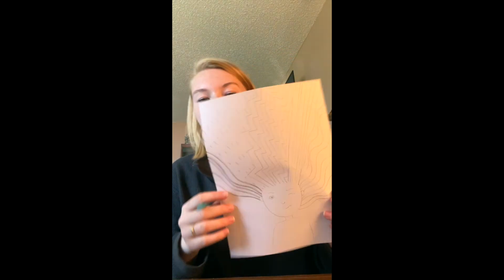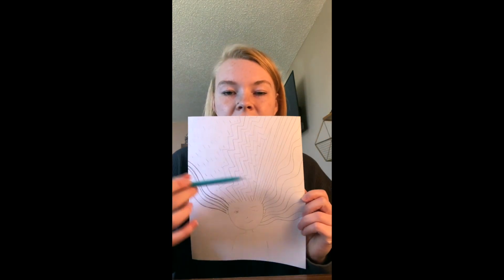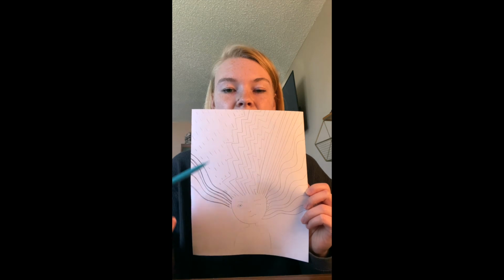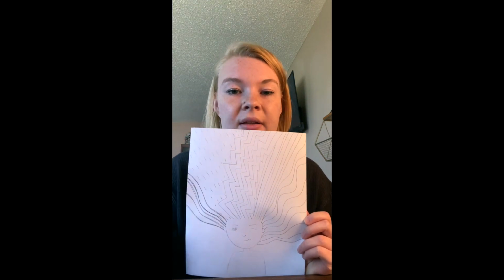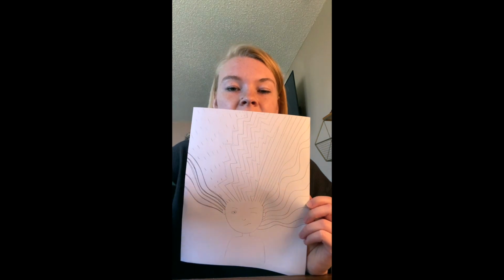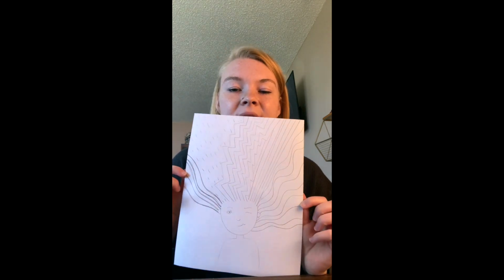All right, so I have 5 different types of lines, and see these ones are darker, they're a little bit thicker, and then the rest of these are all kind of the same value. You could do thin lines too. You could push like really soft, barely touch your pencil to the paper and get some of those. You can repeat. I'll probably do some more zigzag lines down here just because I have some space left, but that is the project for today.